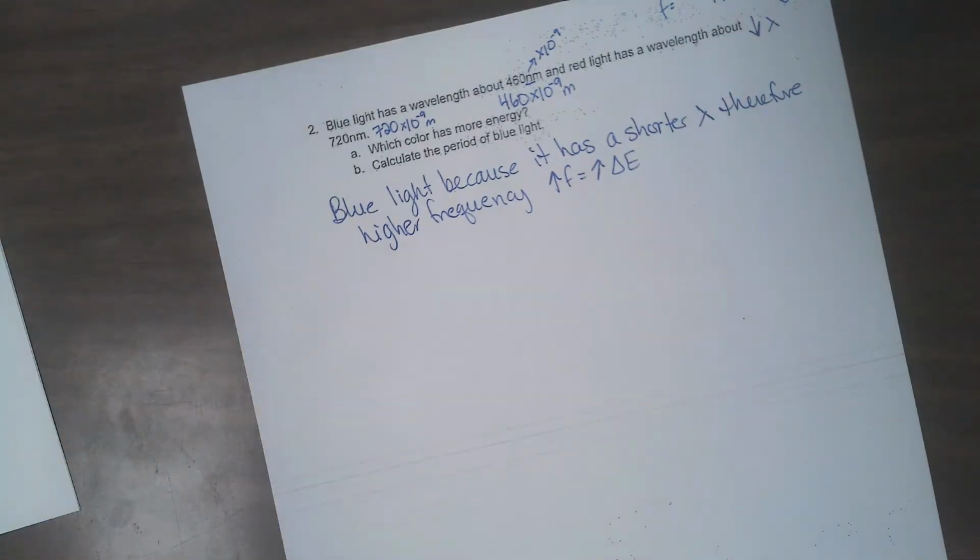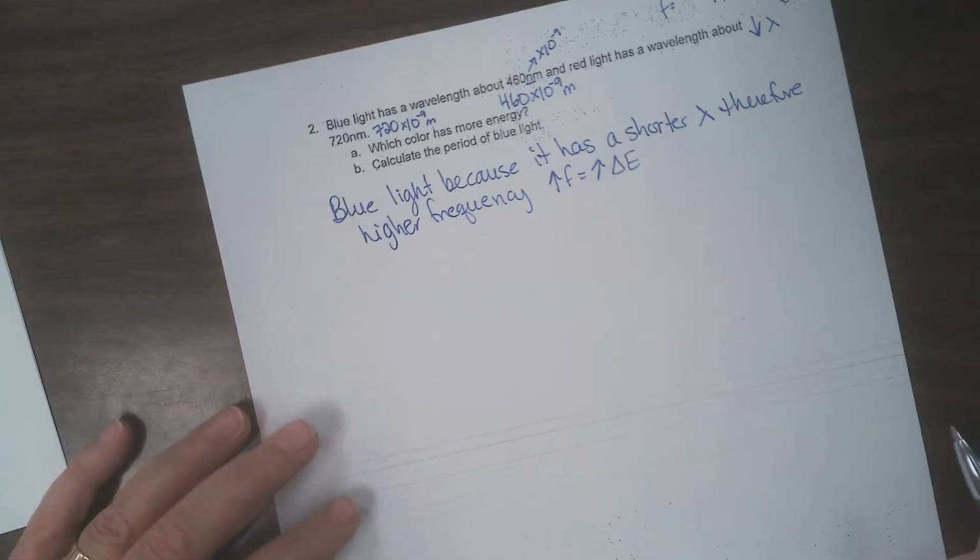If I have an increased frequency, I'm going to have an increase in my energy. It's moving substantially faster than red light at 720 nanometers.